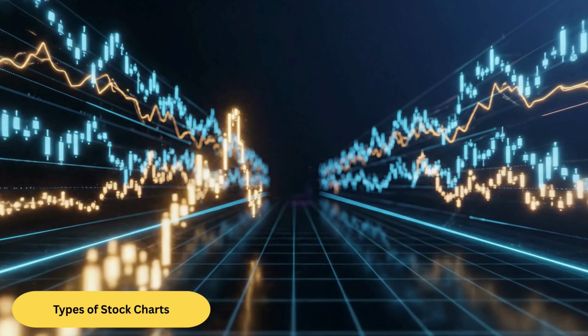Candlestick anatomy. This part is extremely important, so focus. Each candlestick represents one time period. Could be 1 day, 1 week, 1 hour. Green candle. Price closed higher than it opened. Buyers were stronger. Red candle. Price closed lower than it opened. Sellers were stronger.